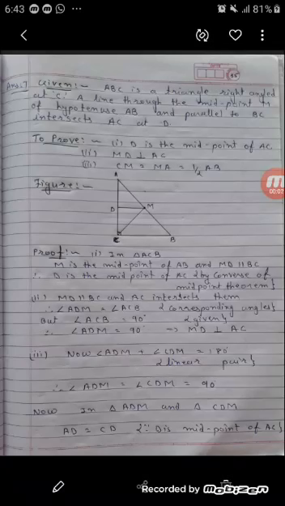Answer 7. Given: ABC is a triangle, right angled at C, a line through the midpoint M of hypotenuse AB and parallel to BC intersects AC at D. To prove: first, D is the midpoint of AC, second, MD is perpendicular to AC, third, CM is equal to MA is equal to 1/2 AB. You see the figure here. Triangle ABC, C is a right angle, and join DM and MC.